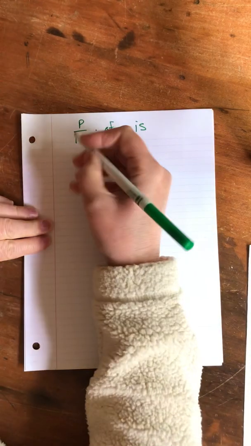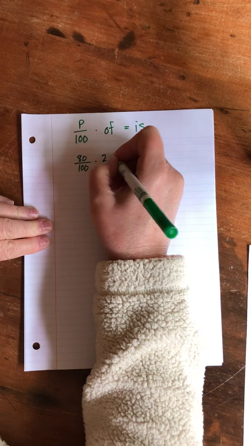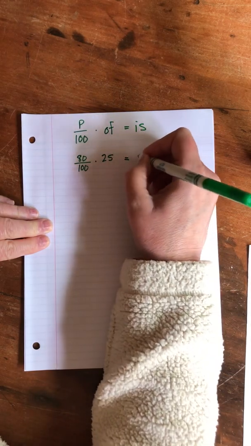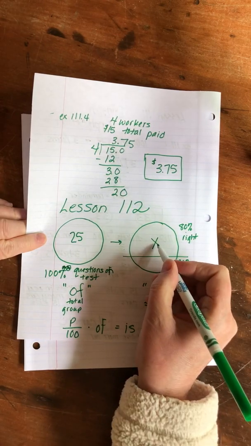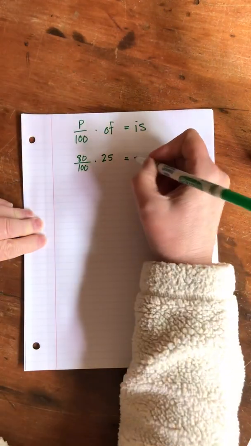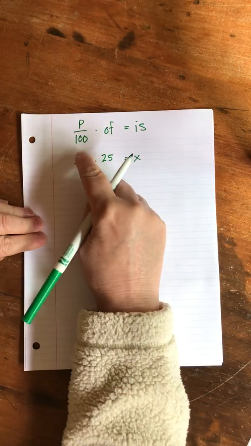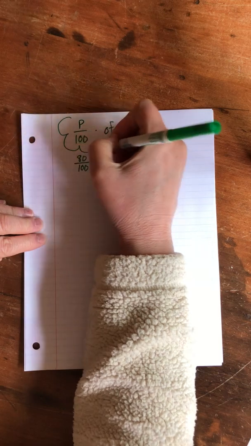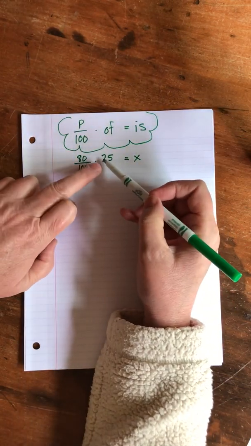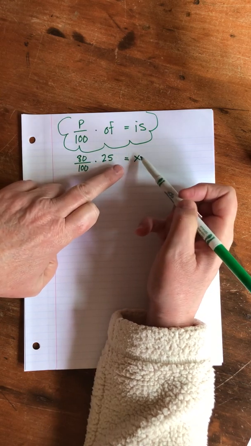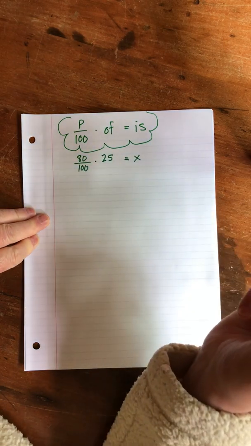So I'm going to write 80 over 100 times 25 equals, and instead of calling it is, I put an X in the box that I want to figure out. So I put an X right there. Okay, so this is the formula that we're going to be using, and this is how we use it. The percentage over 100 times the total group equals the special group. Now all we have to do to solve it is do this calculation.